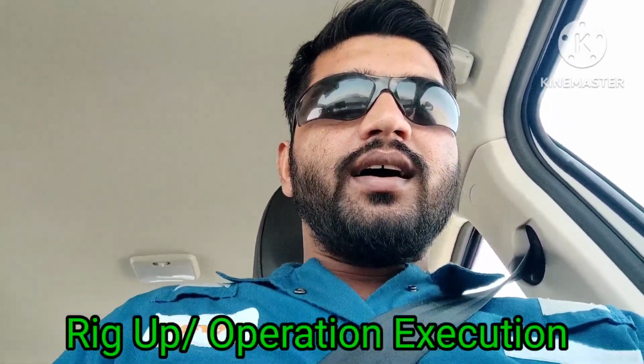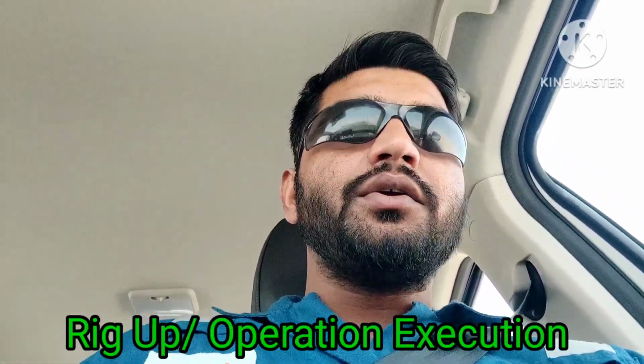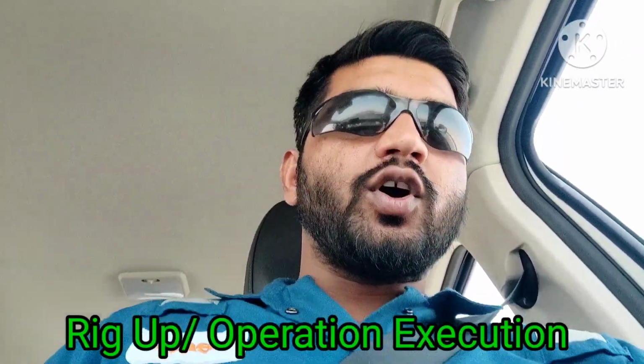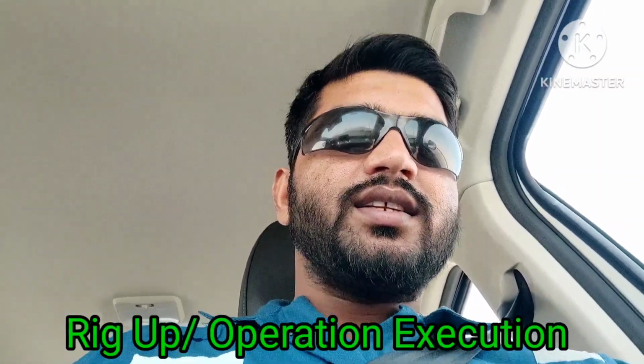Then comes the rig up and operation execution discussion. In rig up, we should communicate that we need this particular space because this DST job will be on the rig. So in the meeting it should be communicated that the rig floor should be cleared, the catwalk should be cleared, the area should be cleared.